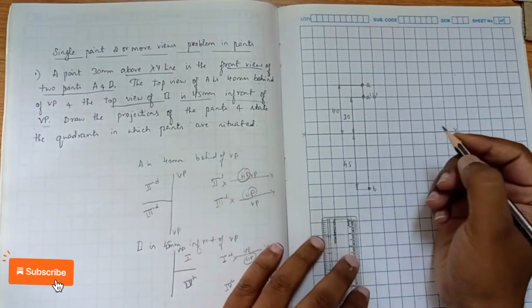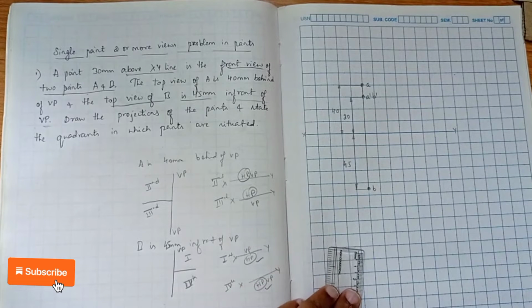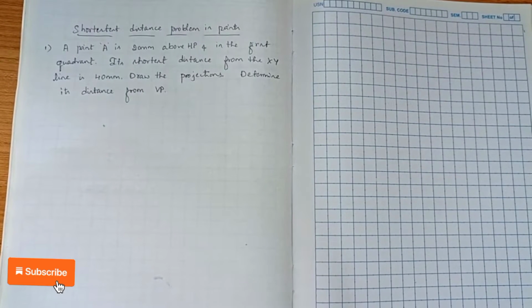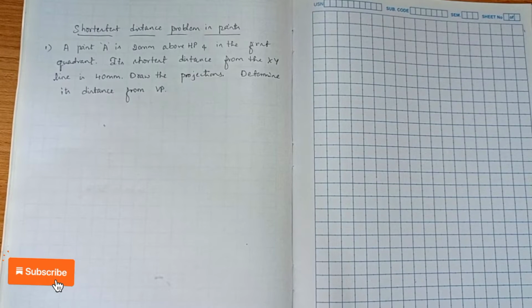So this is the problem of a single point, two or more views. Today we are going to learn about the shortest distance problem in points. They will be giving the shortest distance in this problem, which is nothing but an arc distance we have to consider here. In this type of problem, they will be mentioning only one view. Using the shortest distance, we have to construct all the three views.